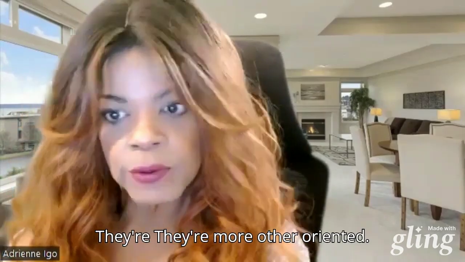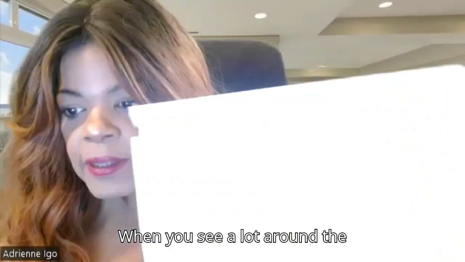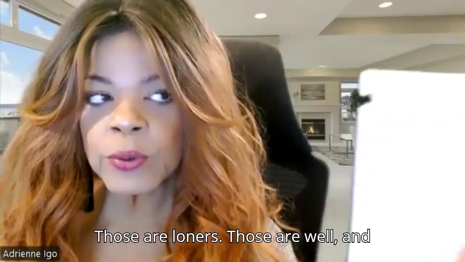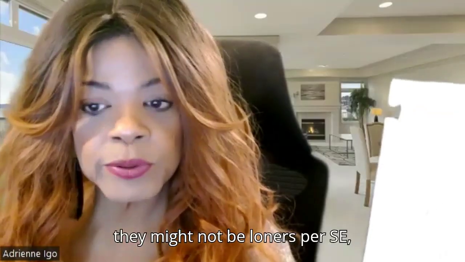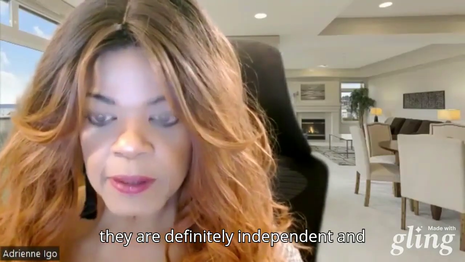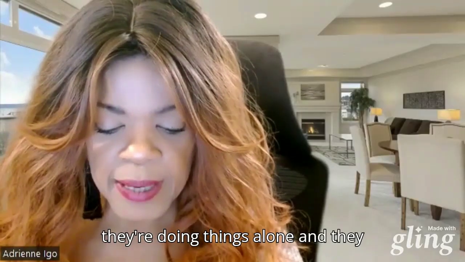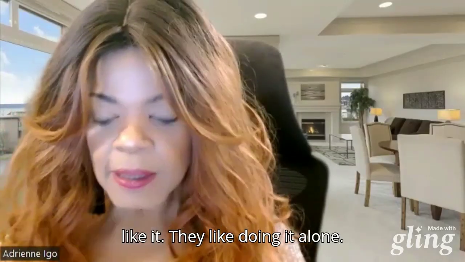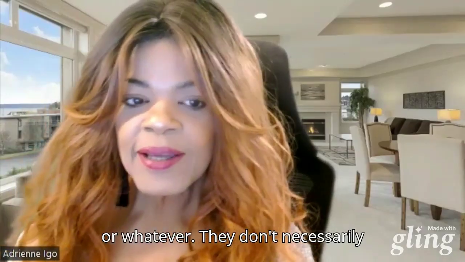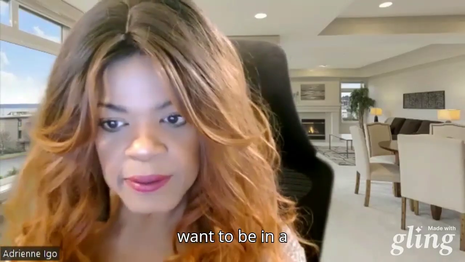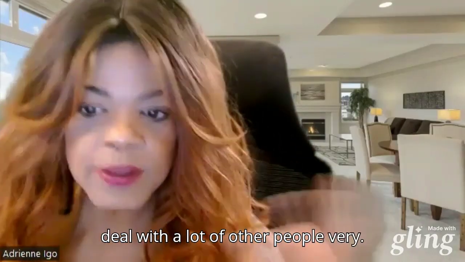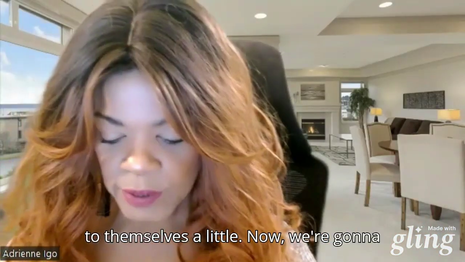They're more other oriented. When you see a lot around the ascendant, like myself, those are loners. Well, they might not be loners per se, depending on what else is going on, but they are definitely independent and they're doing things alone, and they like it. They like doing it alone. They like being an entrepreneur or whatever. They don't necessarily want to be in a partnership with other people or to deal with a lot of other people. They're to themselves a little.